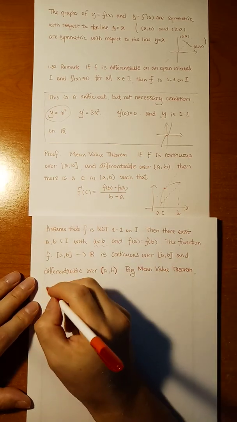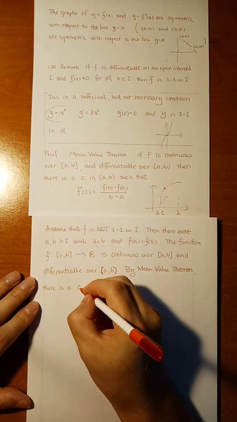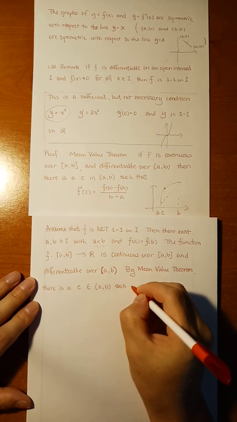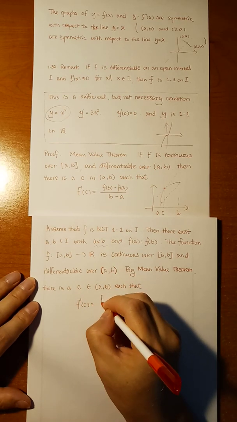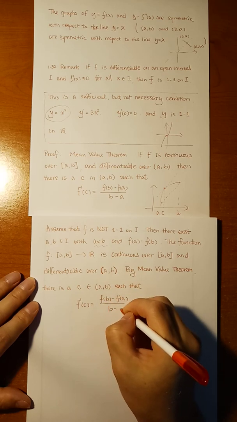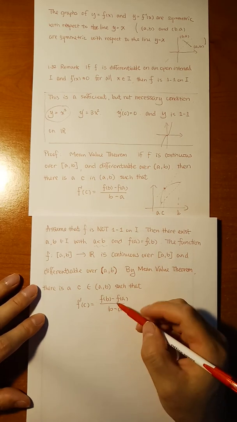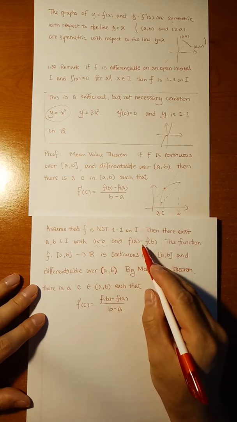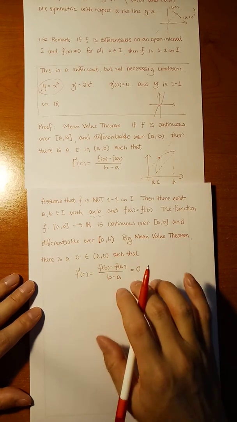By the mean value theorem, there is a number c in the open interval (a, b) such that f prime of c is (f(b) minus f(a)) over (b minus a), right? The denominator makes sense because a is not equal to b, and f(b) minus f(a), we know f(b) equals f(a), so it is equal to 0.